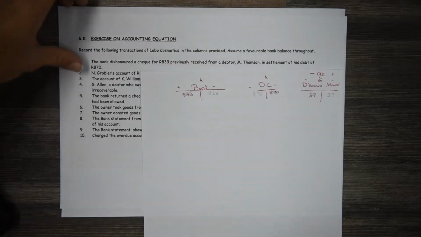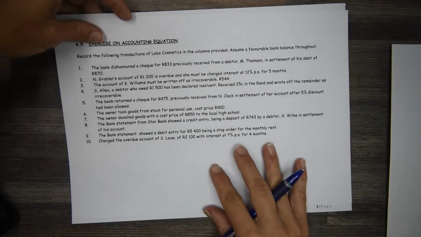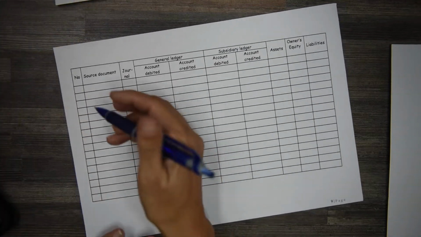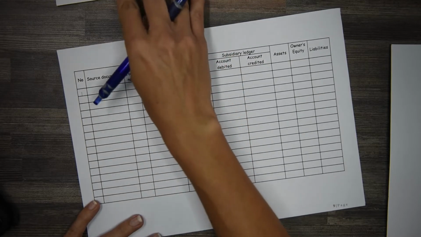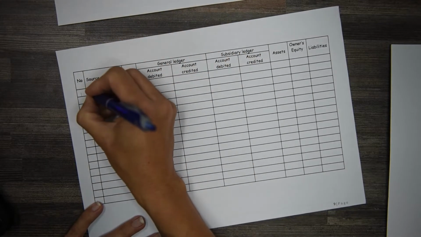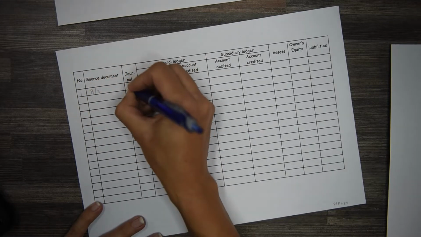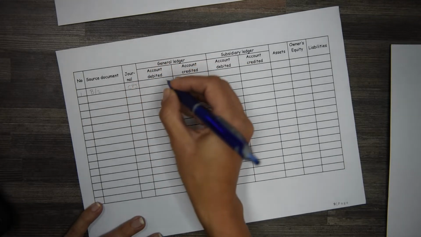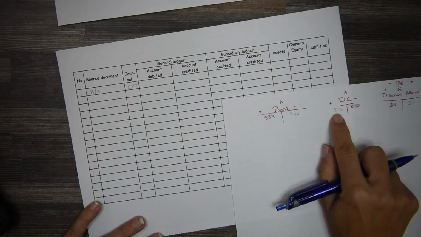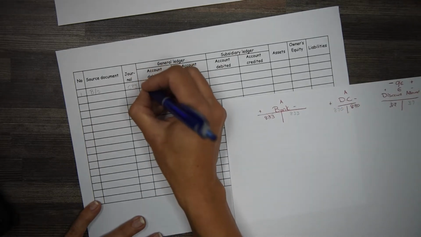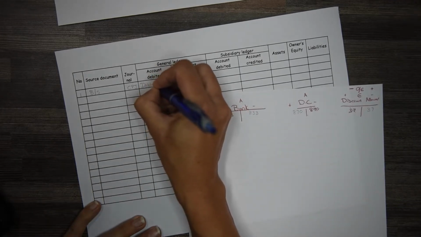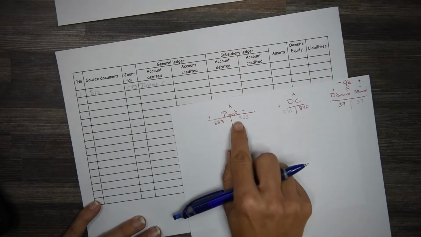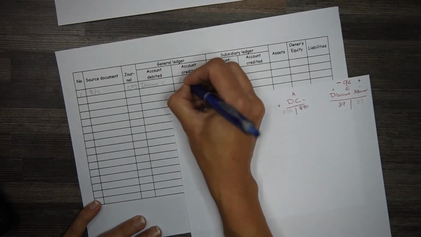So let's now record this in your worksheet format. In your worksheet then, the source document, there's going to be two source documents here. The first part would be the RD check, and that would go to the bank statement. The journal would be your CPJ, because that's where we record cancelled checks. Let's look at it. We will add it back to debtors control, and we would subtract it from bank because I'm not getting that money anymore.